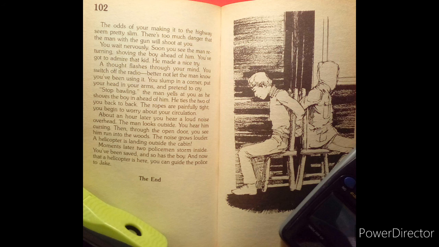He ties the two of you back to back, and the ropes are painfully tight. You begin to worry about your circulation. After about half an hour, you hear a loud noise overhead. The man looks outside. You hear him cursing. Then, through the open door, you see him run into the woods. The noise grows louder, and the helicopter is landing outside the cabin. Moments later, two policemen storm inside, and you've been saved.